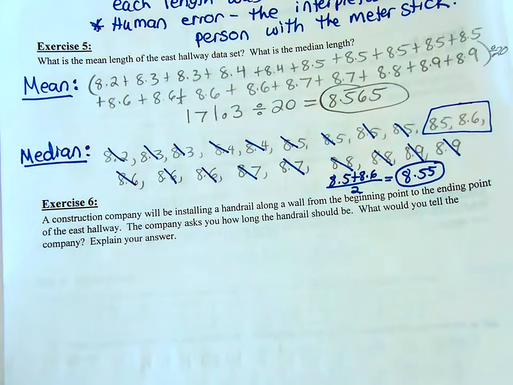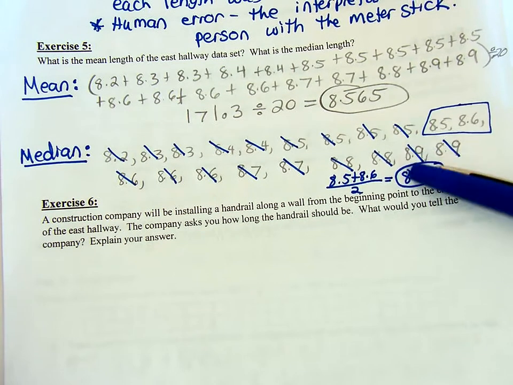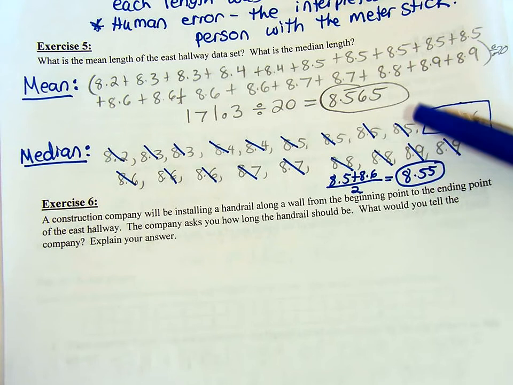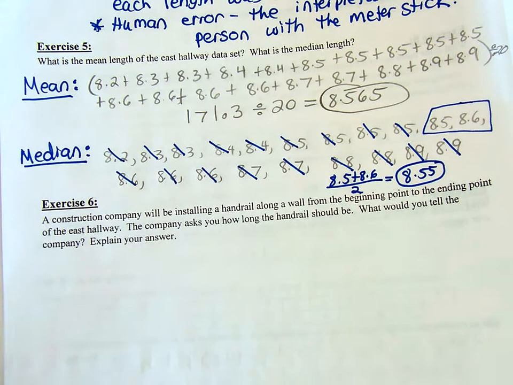And if you notice, the median and the mean are approximately the same: 8.55 and 8.565. We know they're approximately the same because our data for this set was approximately symmetrical, or nearly symmetrical.